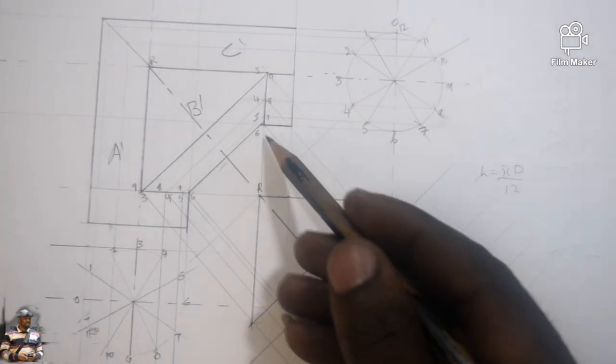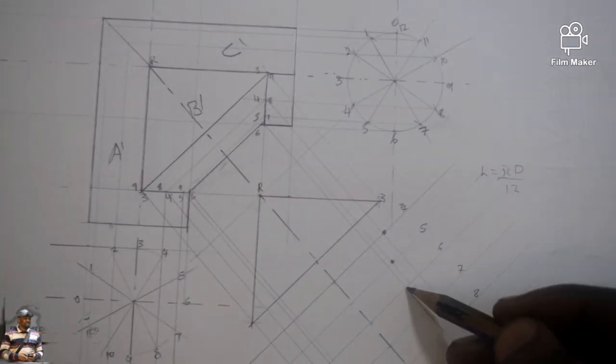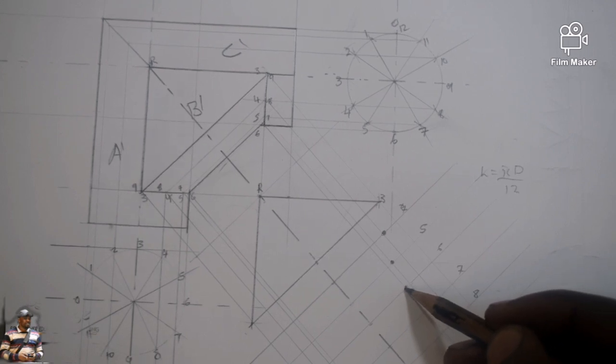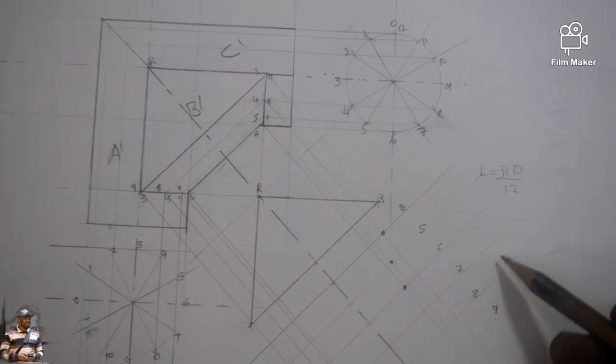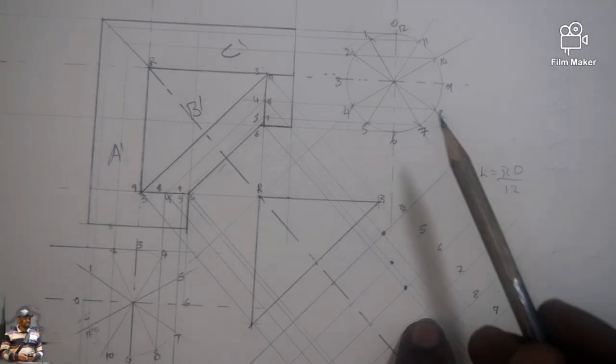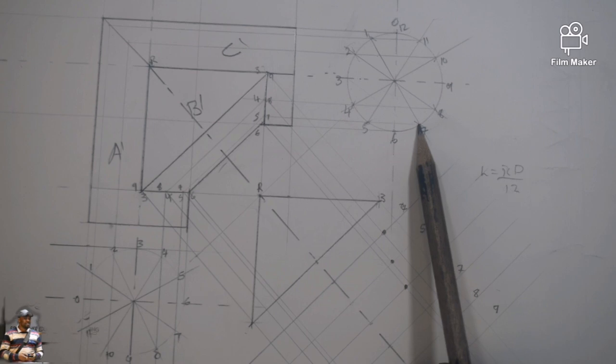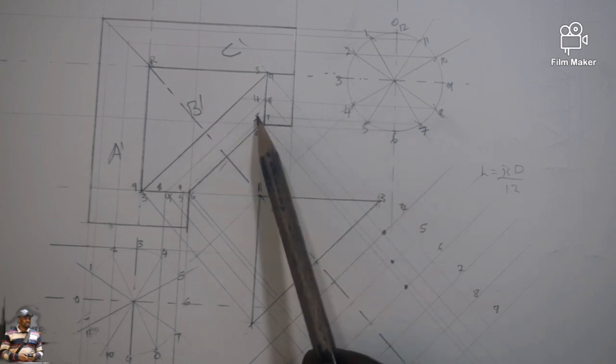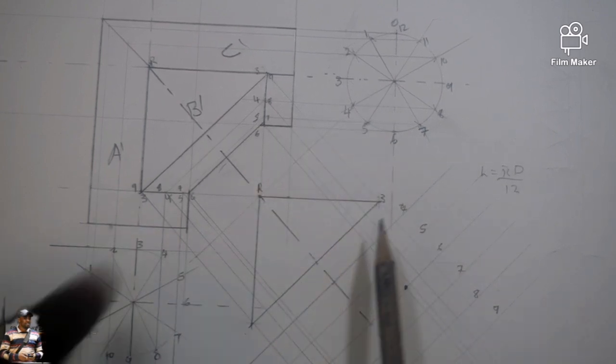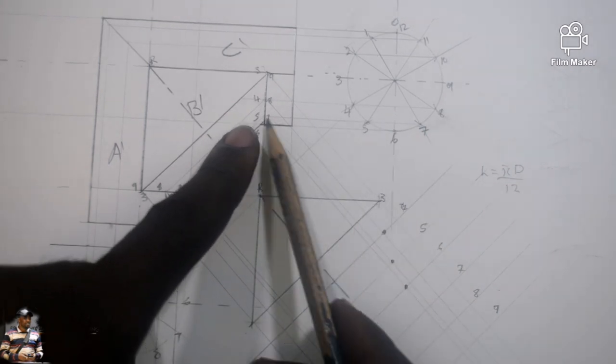And 6 is the last one. There it goes. It's going to intersect with this one. Then 7 in line with what? With 5, right from your auxiliary view. There it goes. 7 in line with 5. So I'm going to use the line of 5. There it goes, from there.